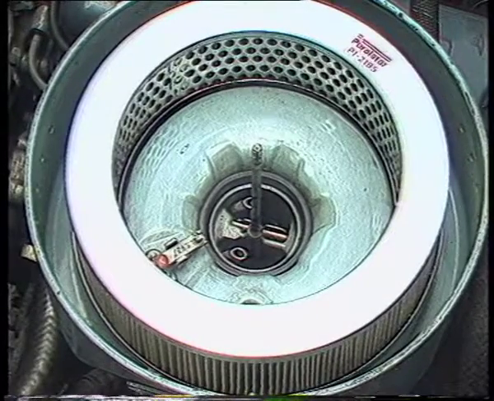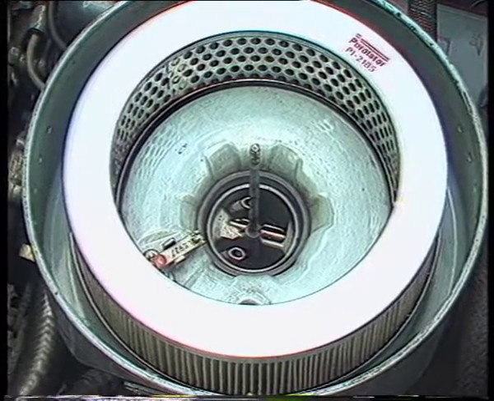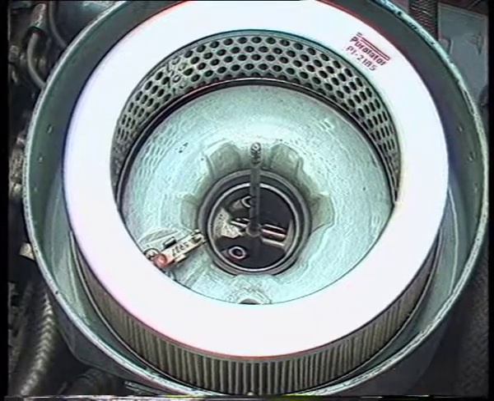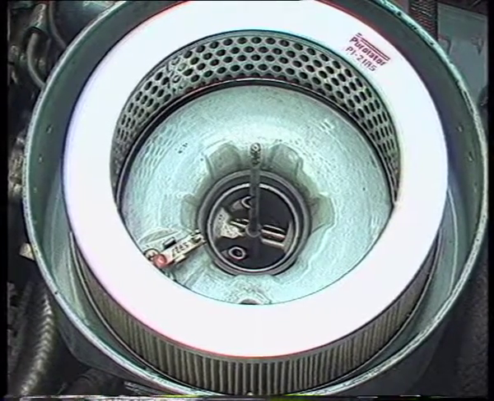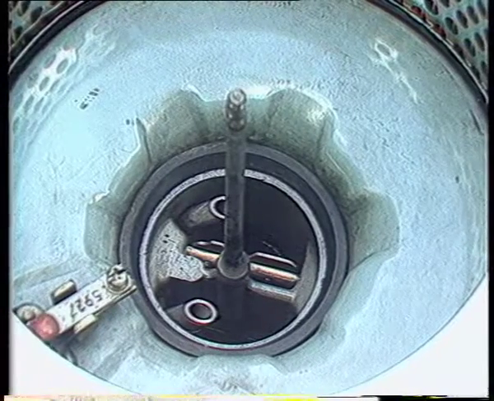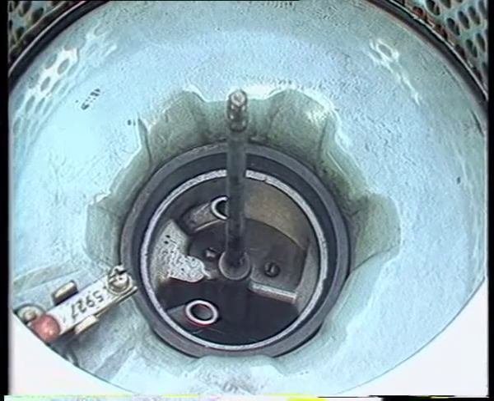Thus, to produce sufficient fuel flow during the cranking, the carburetor has a choke. The choke consists of a valve in the top of the air horn, which is controlled mechanically or by an automatic device. When the choke valve is closed, only a small amount of air can get past it.